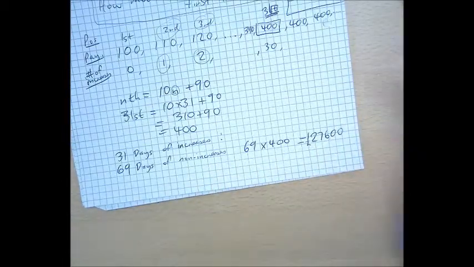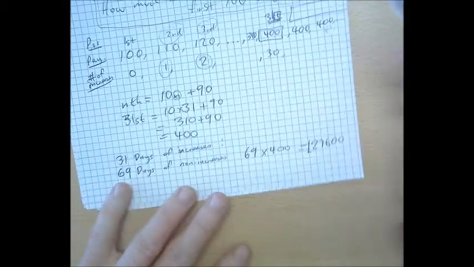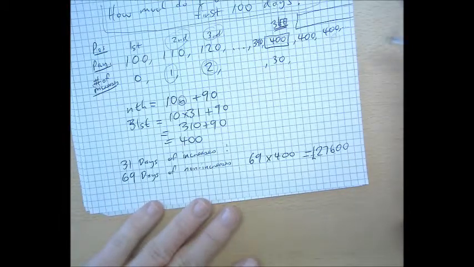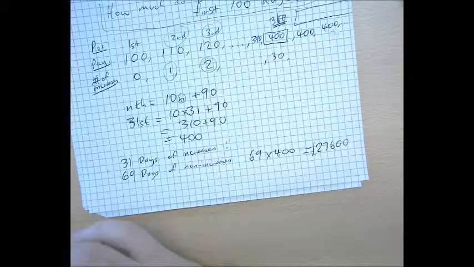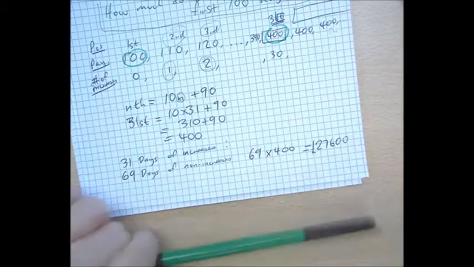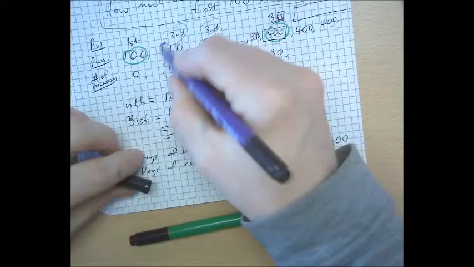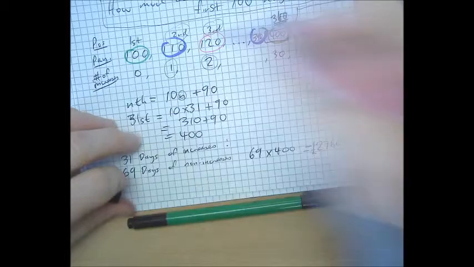Now, this 31 days of increases is a classic example of how you should do things in the order that's convenient for you, not just the order that things are written. Multiplication is commutative, remember, therefore you can do it in whatever order you like. Now here's the clever thought. Instead of just adding this, plus this, which would take forever, I'm going to add this and this. Then I'm going to add this and this. And then this and this.